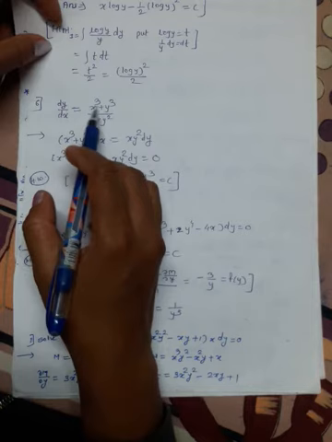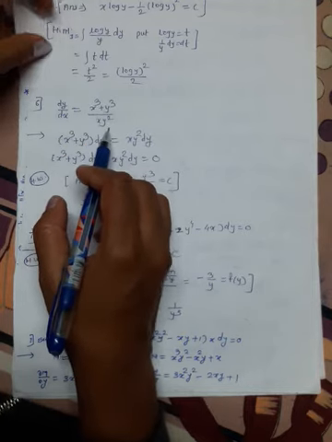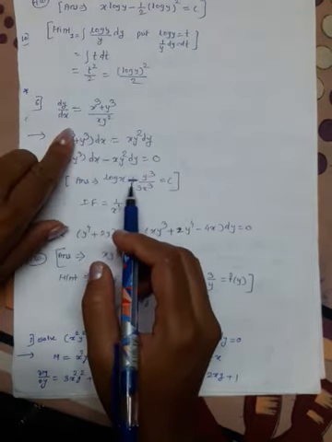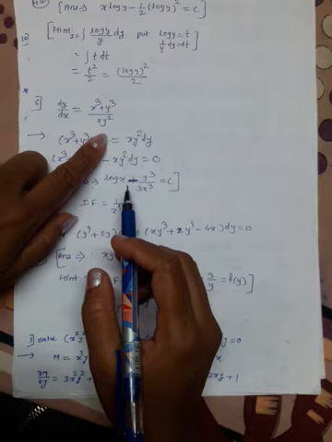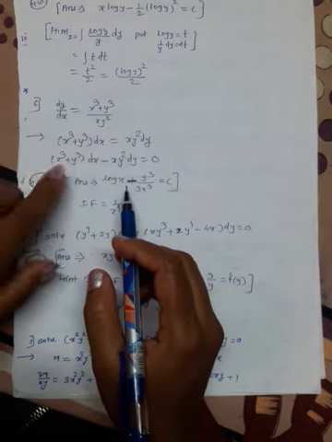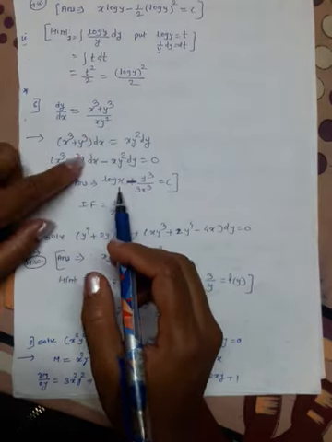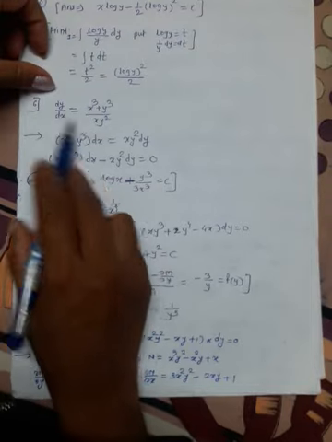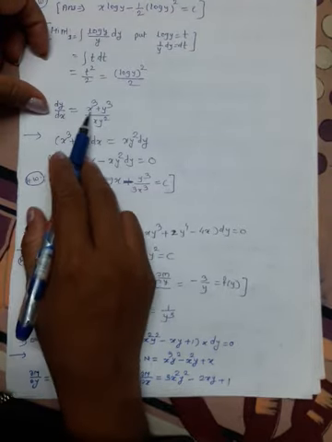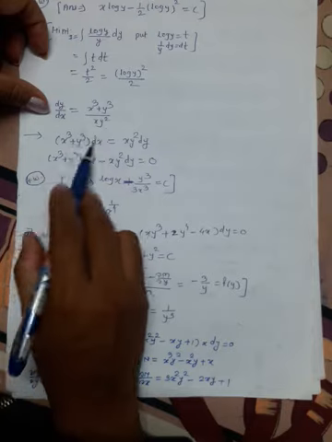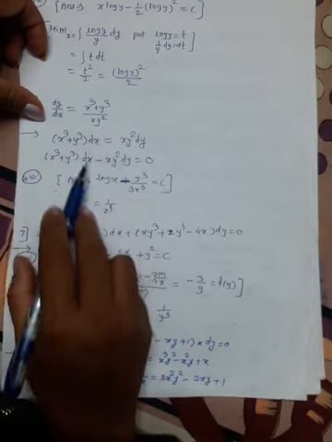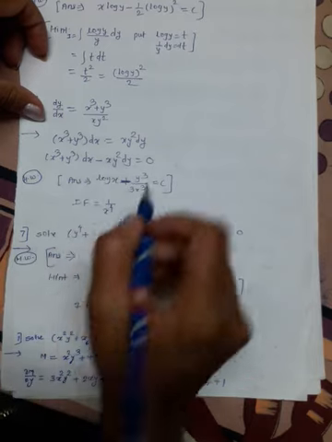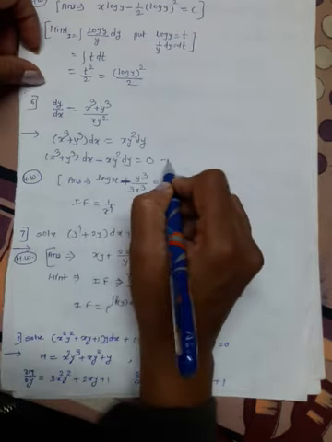dy by dx is equal to x cube plus y cube upon xy square. If such a type of example is given, then you have to make this in our format, that is m dx plus n dy. That's why cross multiply or take this dx on that side, it becomes x cube plus y cube into dx is equal to xy square into dy. Now take this dy on that side, we get this form, call that equation number 1.